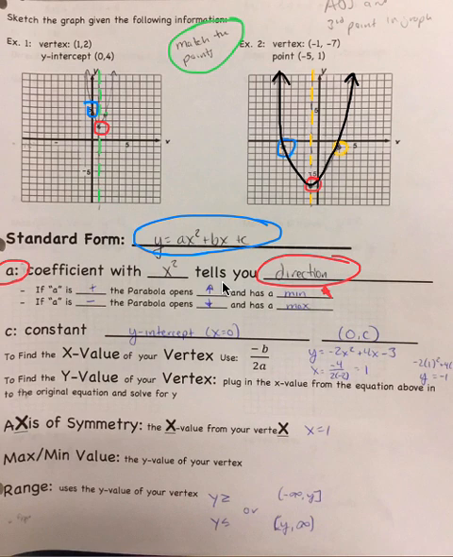Our c value, this is our constant. C is our constant. It tells us the y-intercept because when x equals 0, all we have left is c. So c will be our y-intercept. And then with standard form, to find your vertex, you actually have a little formula where x equals -b over 2a. So in class I gave an example, y equals -2x squared plus 4x minus 3. So to find our x, we do x equals -4, so opposite of b, over 2 times a, 2 times -2. So -4 over -4 is equal to 1.